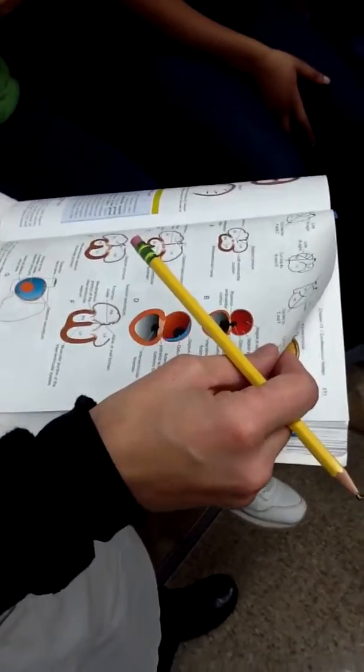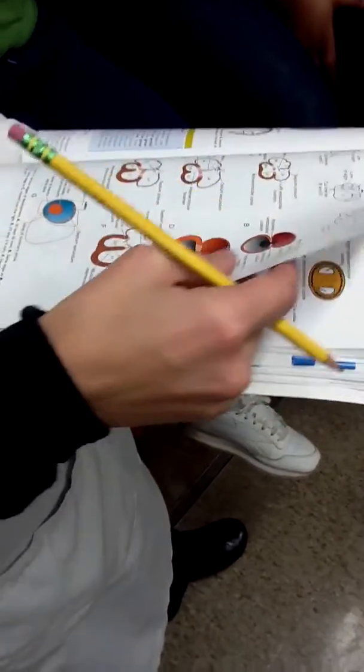So what about the vitelline veins? Yeah, so the vitelline veins, the right vitelline vein will come in and form a component of the IVC. Yes.